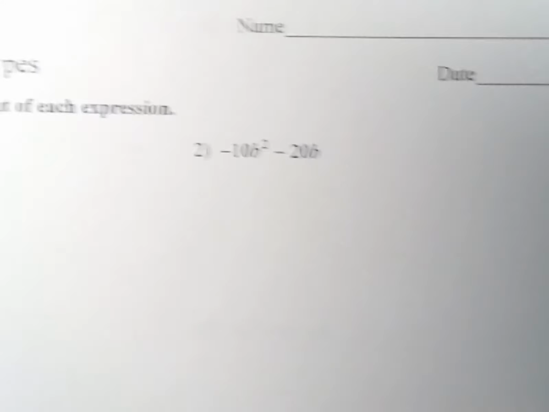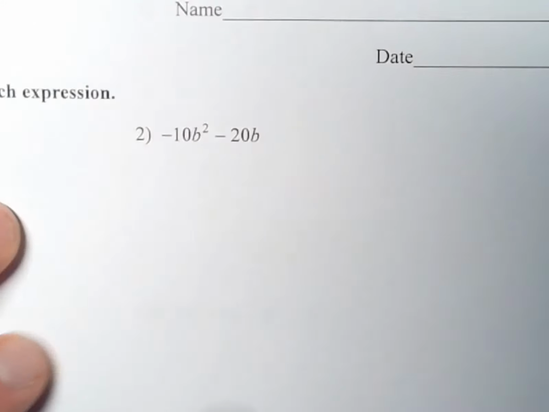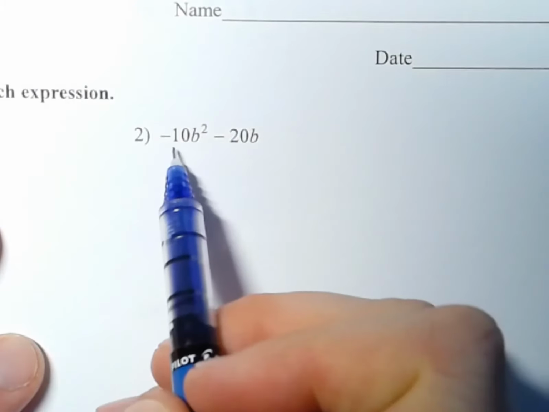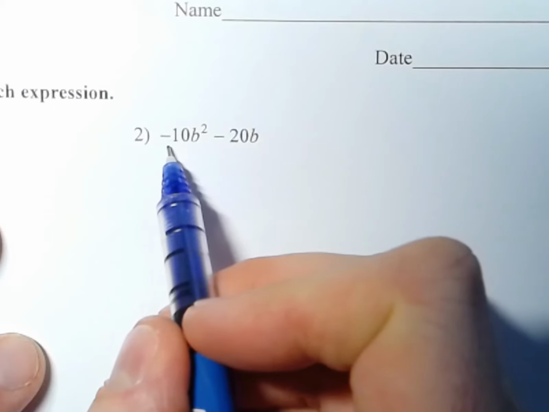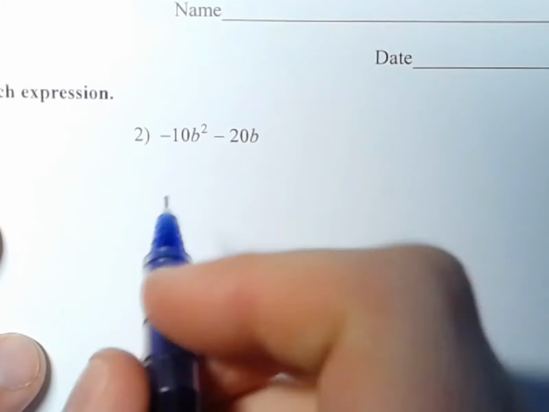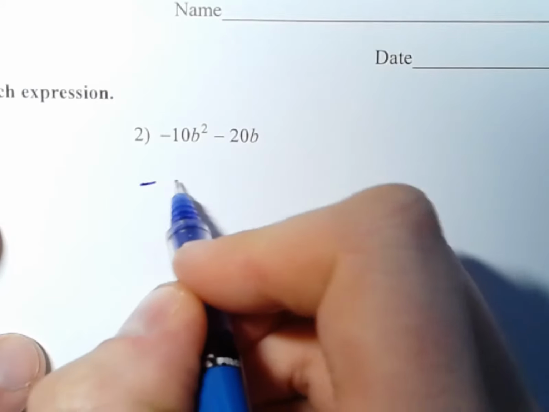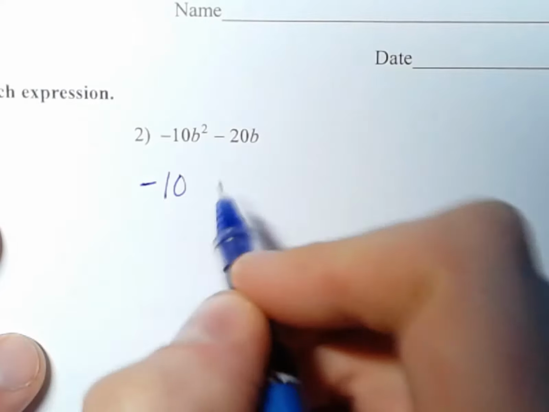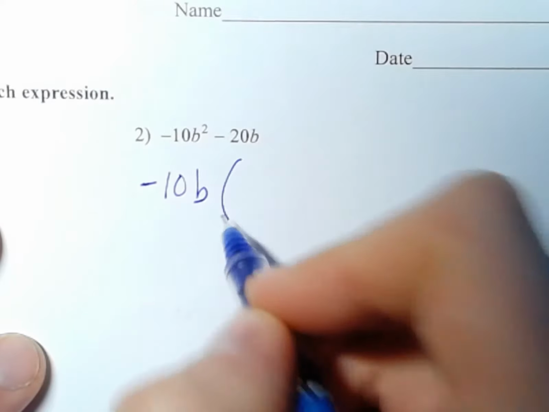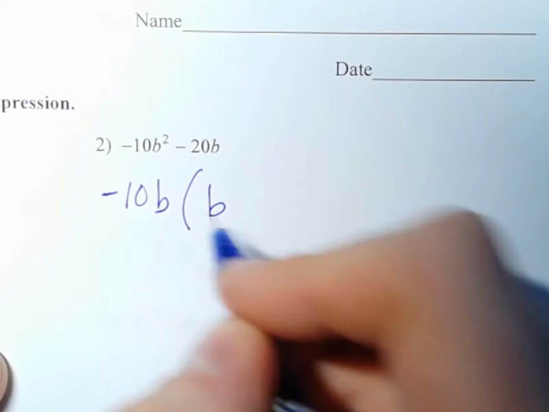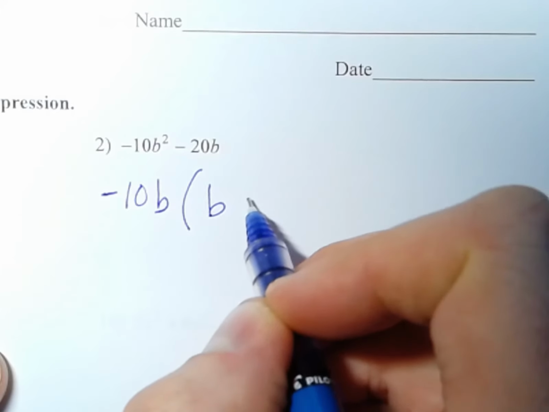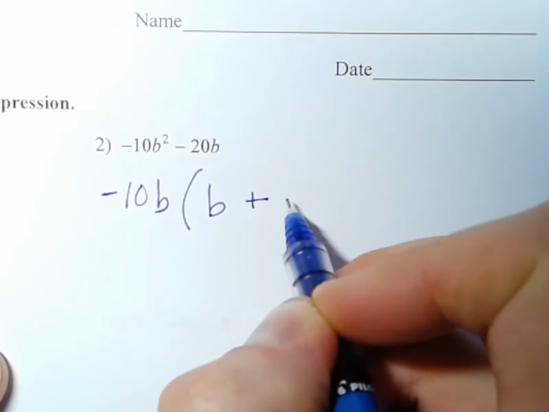Notice here that if I was to separate out all the factors of each term, I can actually pull out a negative 10b. And then what I'm left over with in this term is just a b, and here I'm left over with a plus 2.